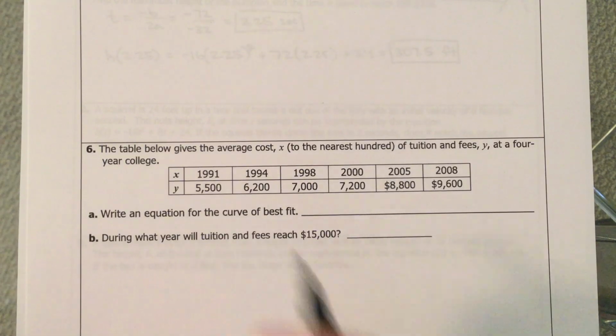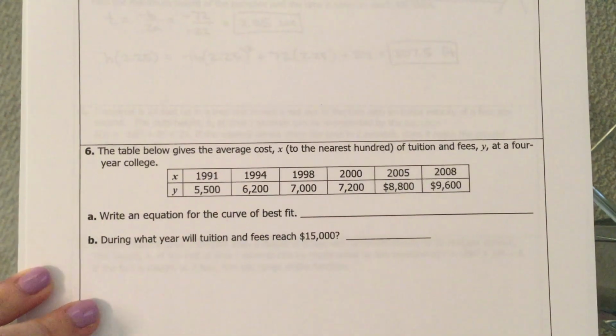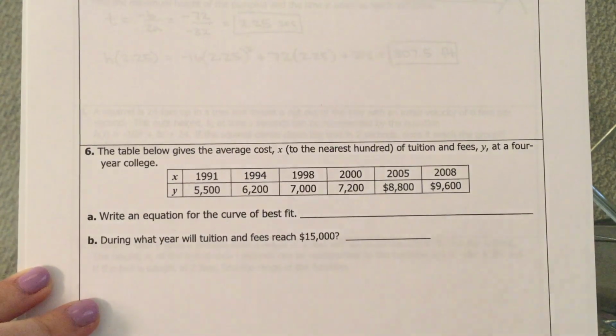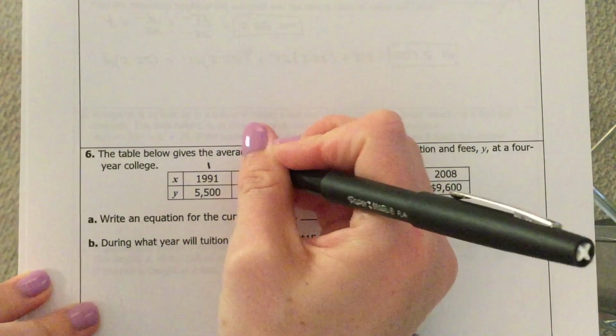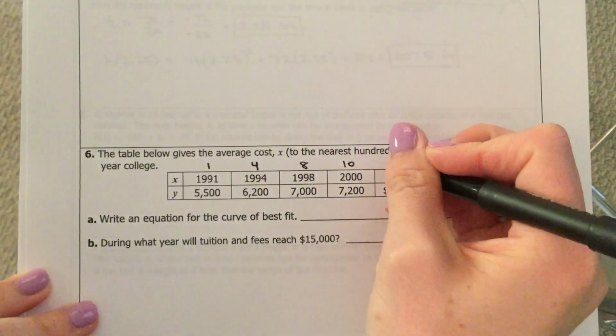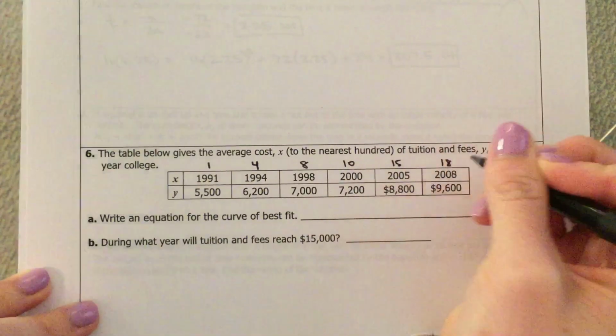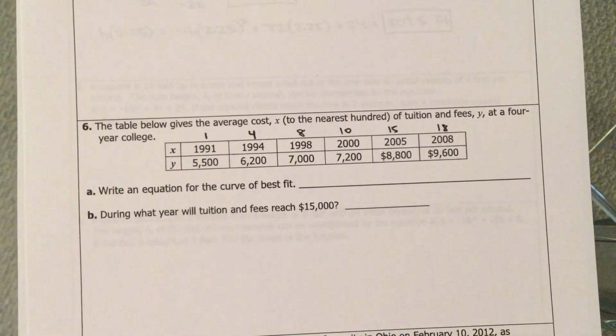Okay, so you're going to add a table. Whenever you have years, it's always a good idea to turn your years into 1-digit or 2-digit numbers. So we'll go with years after 1990. So 1, 4, 8. This would be 10 years after 1990, 15, and 18. Those will make our numbers much more manageable because otherwise they're going to be gigantic numbers.